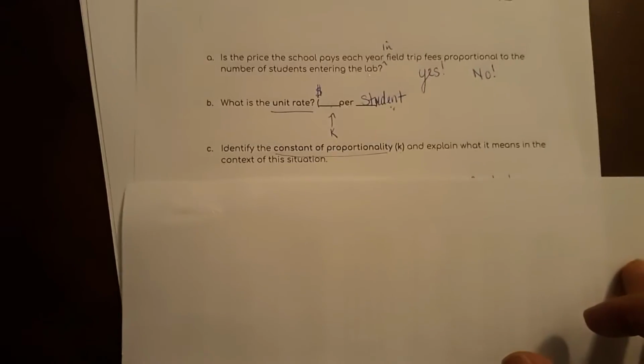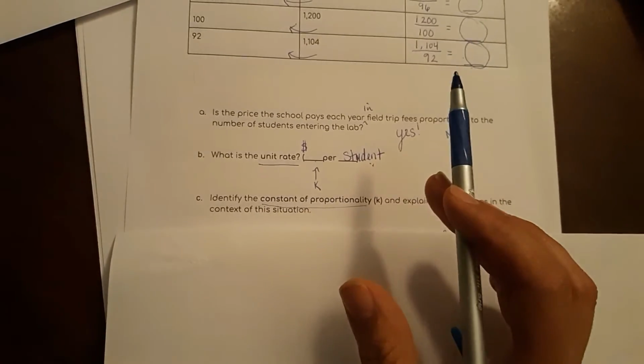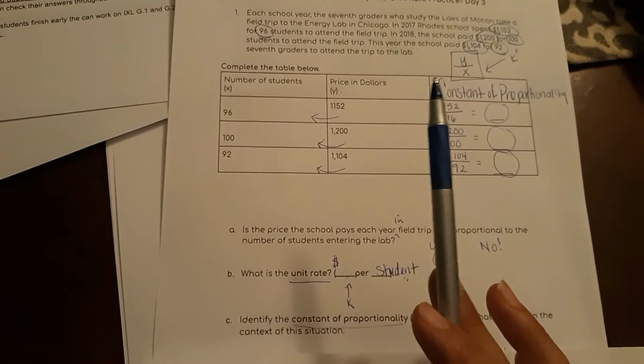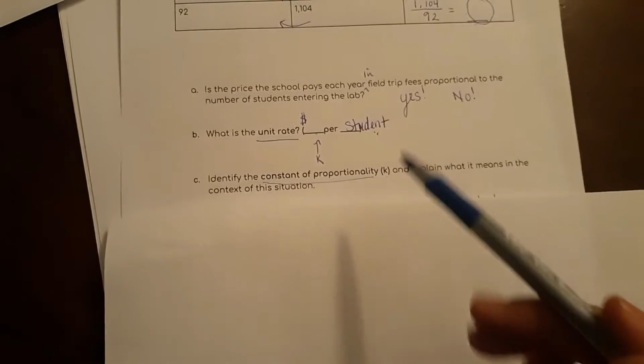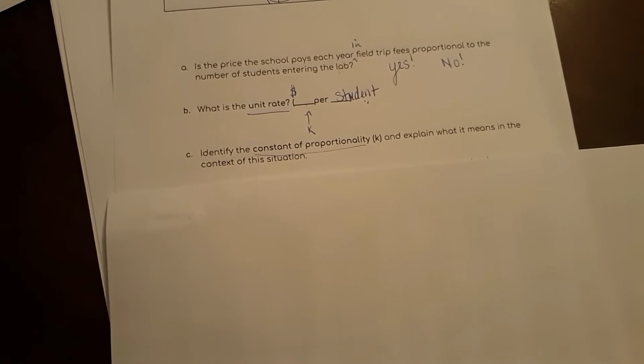Okay, so the next question says, identify the constant of proportionality. So by now you should know exactly what it is from the table and explain what it means. So what does it mean in this problem where we're talking about students going on a field trip and there's a cost and there's a number of students? What does that number actually mean? Well, I'll let you think about it for a second. Jot down your ideas.